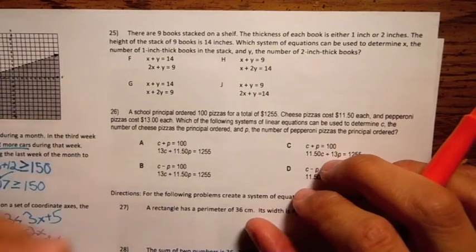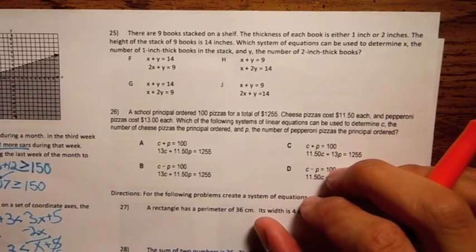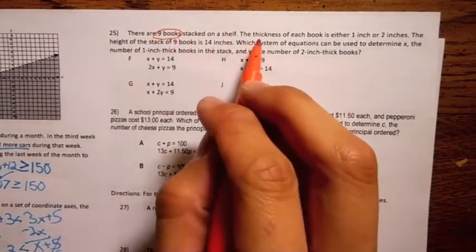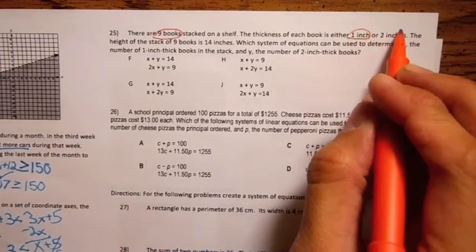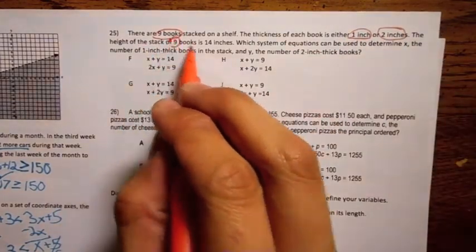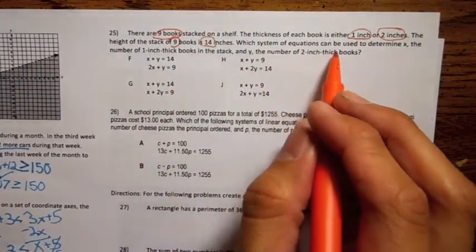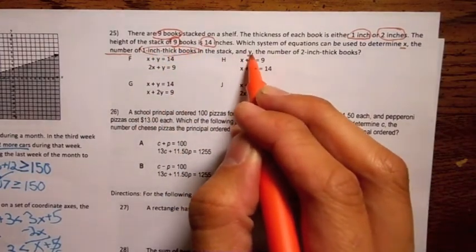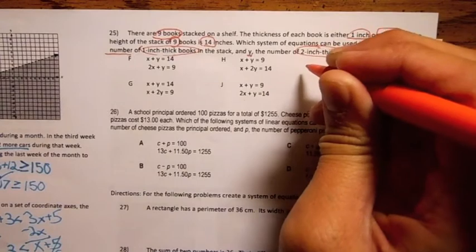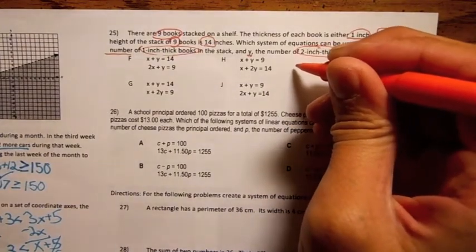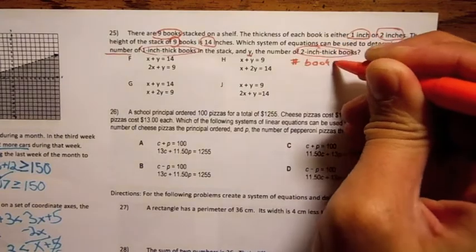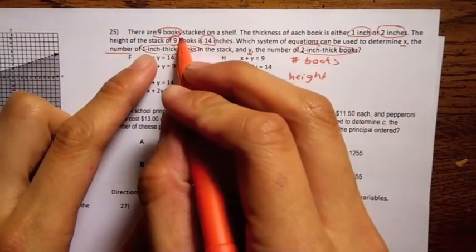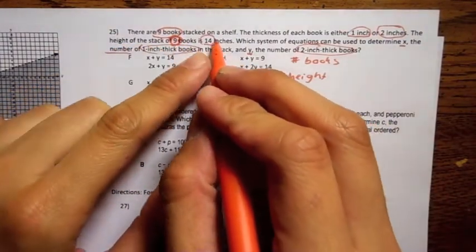Now for number 25, we're getting on to setting up systems of equations, which is the second part of your exam. Number 25 states, there are 9 books stacked on a shelf. The thickness of each book is either 1 inch or 2 inches. The height of the stack of 9 books is 14 inches. Which system of equations can be used to determine x, the number of 1-inch books in the stack, and y, the number of 2-inch thick books? We're going to have 2 different equations, one that corresponds with the number of books, and one that corresponds with the height. We have 2 totals. We have a total of 9 books, and we have a total of 14 inches.